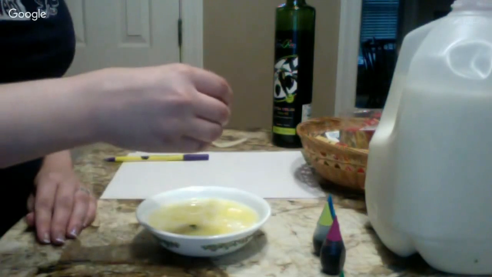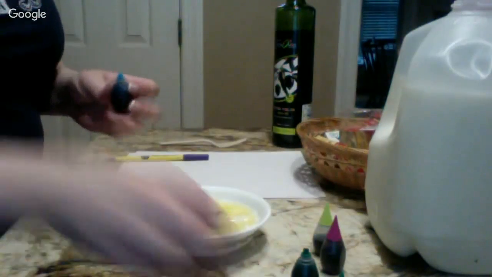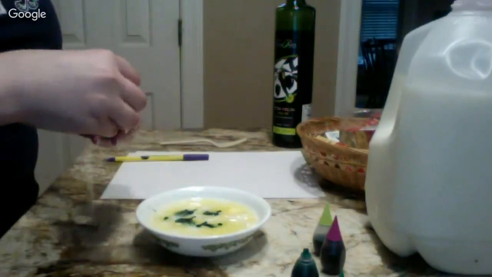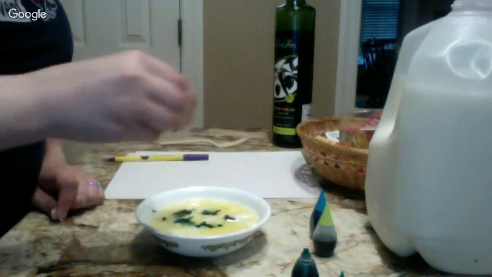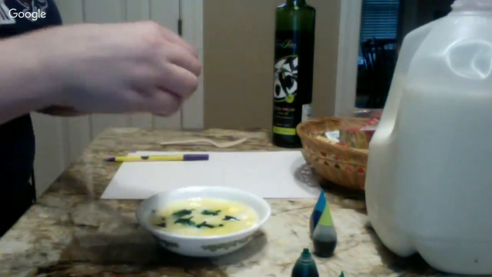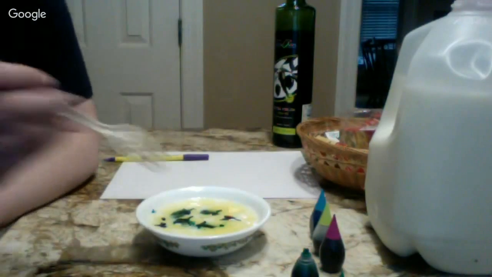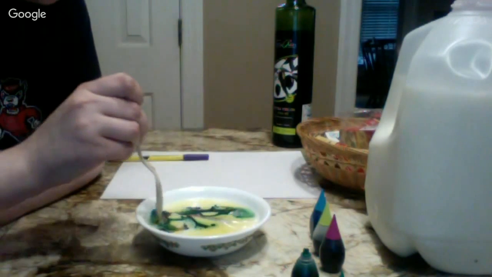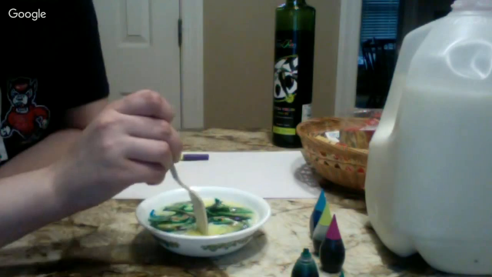So we're just going to start making some dots. And then we're going to add in another color. Maybe just 2 dots this time. And then I'm going to pop a little pink in there. Oh, got on my fingers. And then we're going to take the fork and move it around to kind of experiment with the colors. We're going to get this really interesting pattern in here.